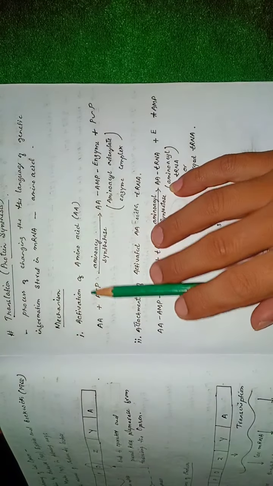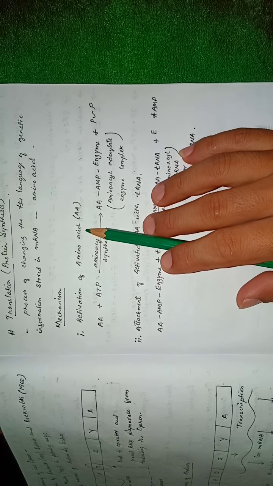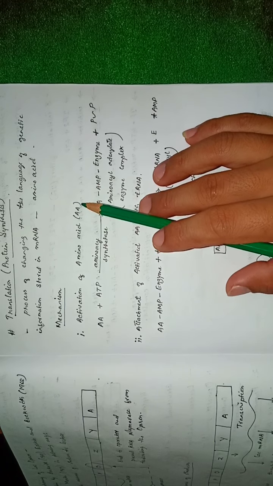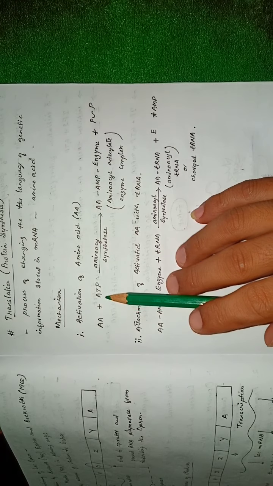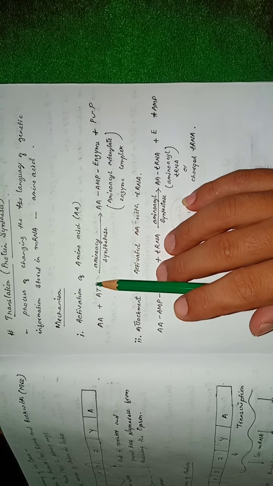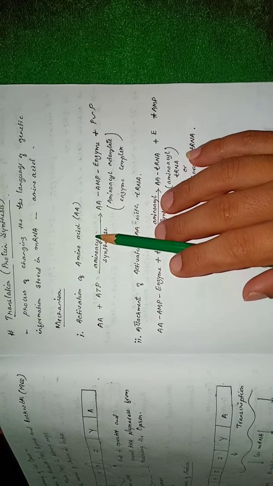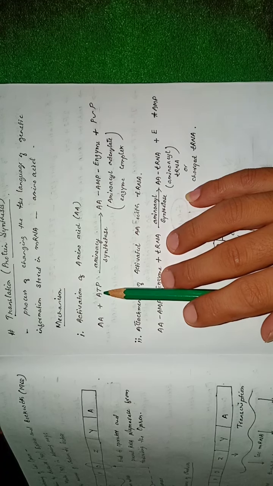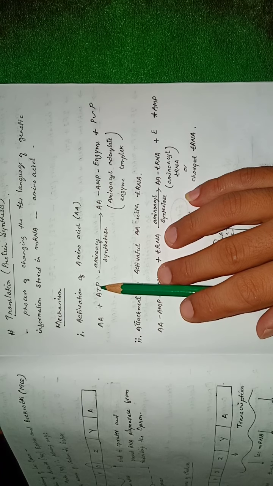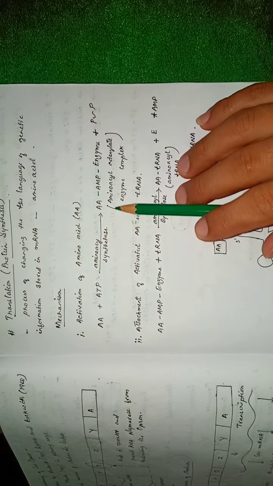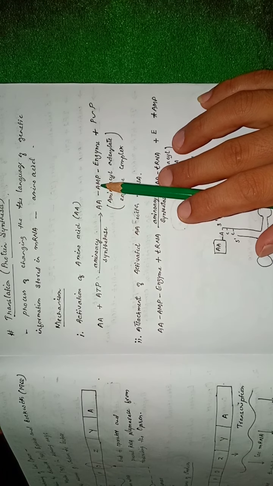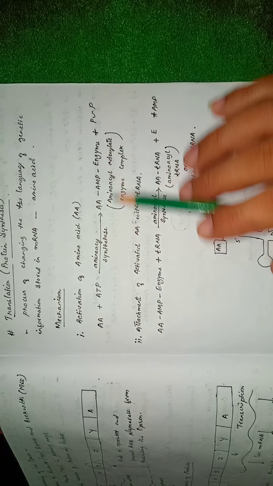The first step is activation of the amino acid. I've indicated amino acid with AA. Now, the amino acid in the cytoplasm occurs in the inactive form, so it has to be activated. When this amino acid binds with ATP, that is adenosine triphosphate, it gets converted into amino acyl adenosine monophosphate and the enzyme.